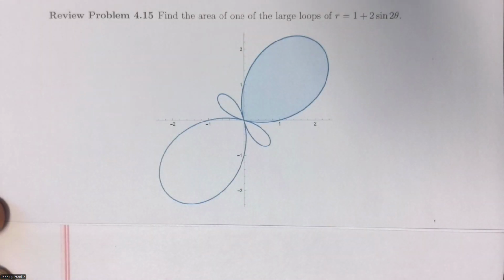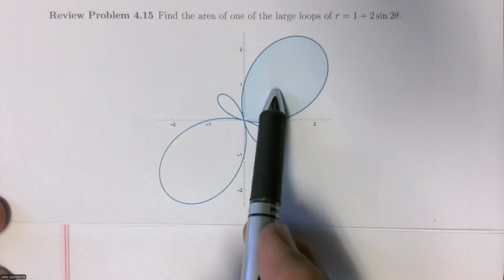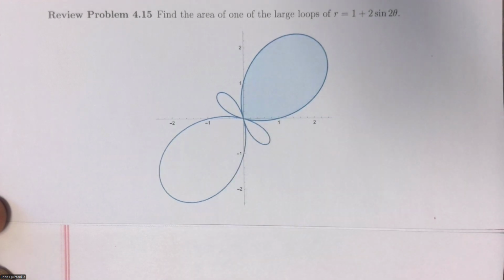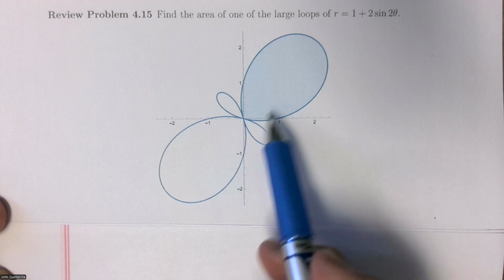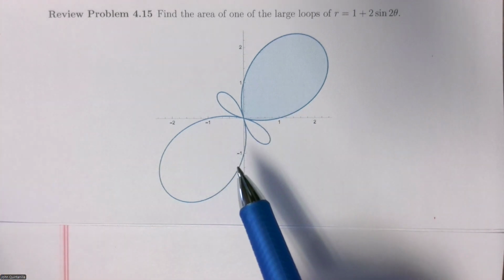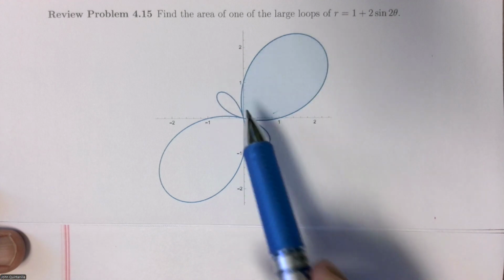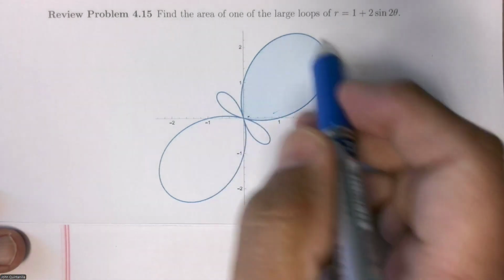In this problem, we're given the graph of r equals 1 plus 2 sine of 2 theta, and we're asked to find the area inside of one of these large loops. It's almost like a clown balloon, the kind of weird shapes that clowns make at kids' birthday parties by tying balloons together. We're trying to find the area of one of these balloons, or one of these loops here.